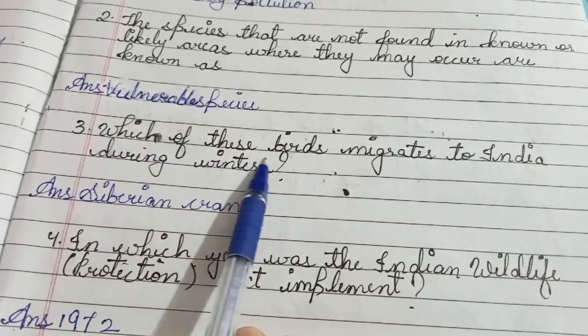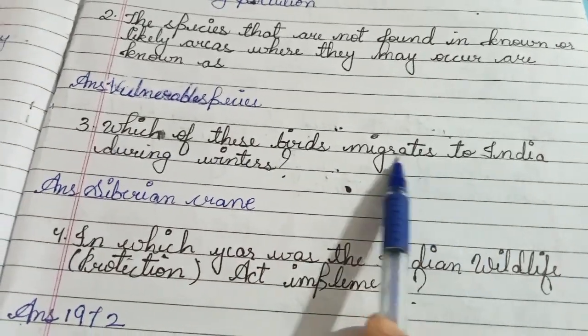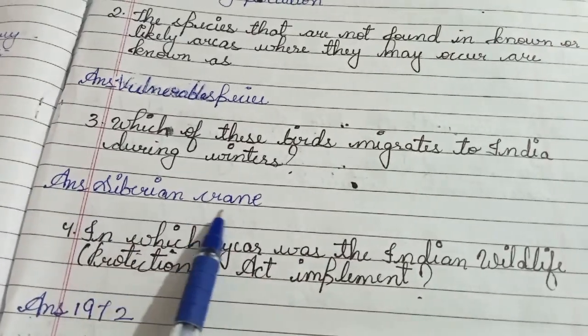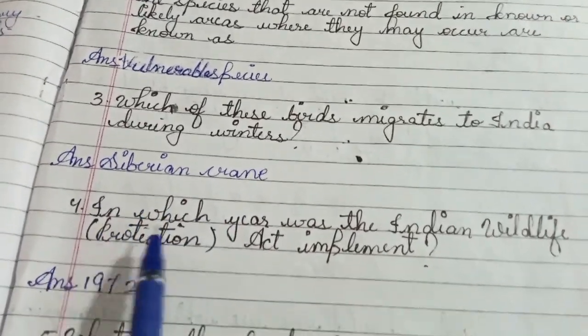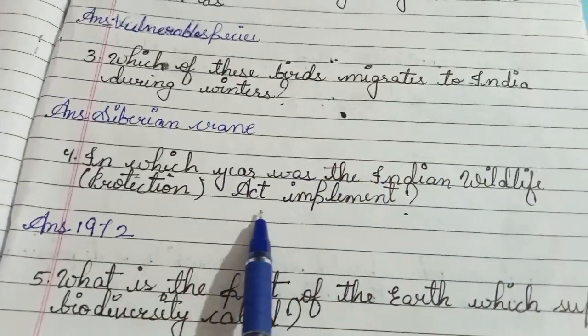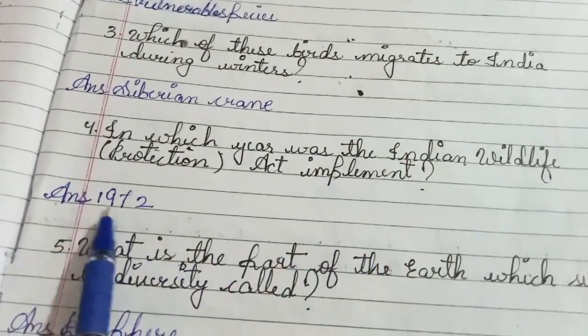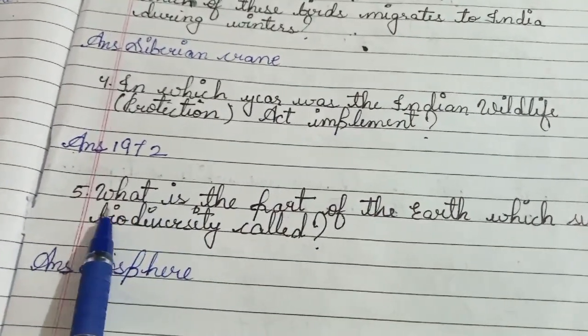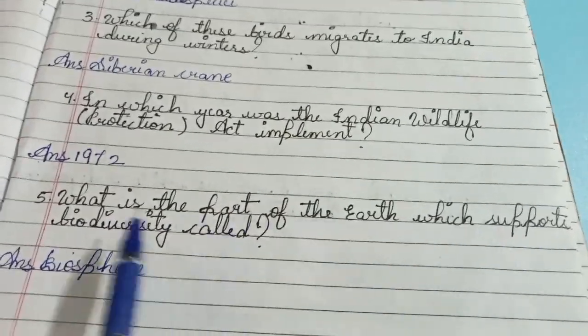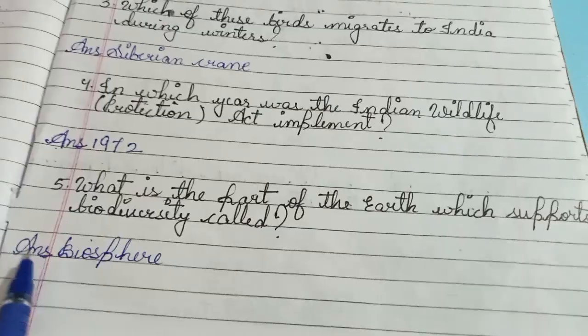Third, which of these birds migrates to India during winters? Answer: Siberian cranes. Fourth, in which year was the Indian Wildlife Protection Act implemented? Answer: 1972. Fifth, what is the part of the earth which supports biodiversity called? Answer: biosphere.